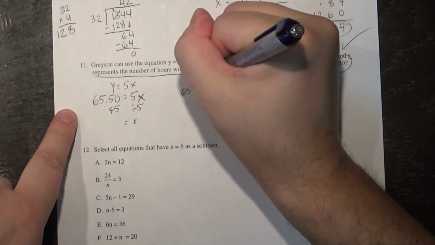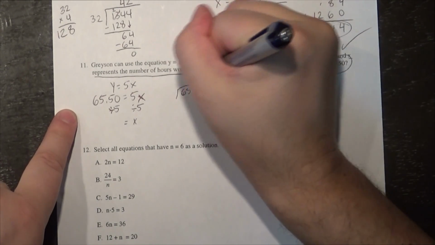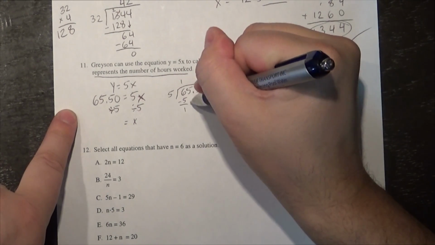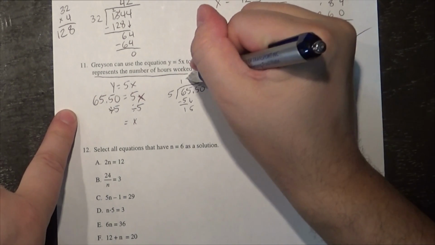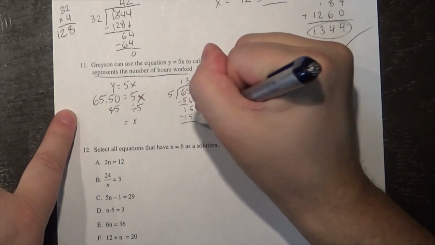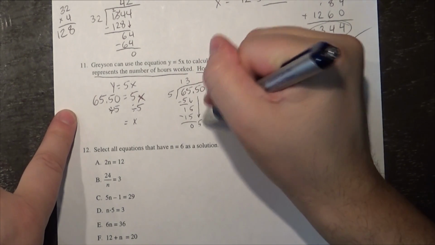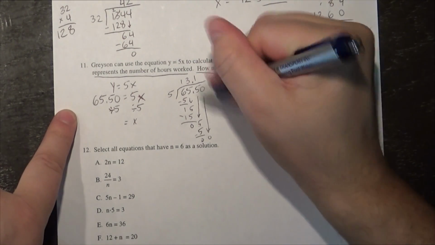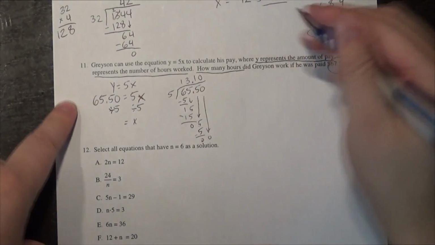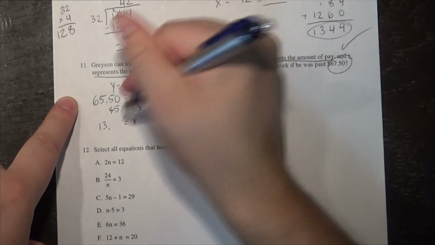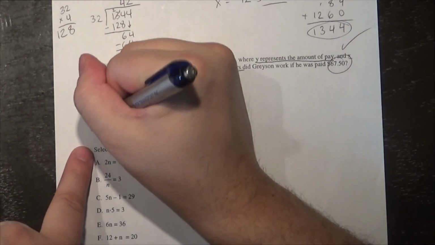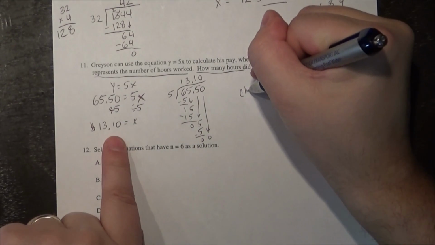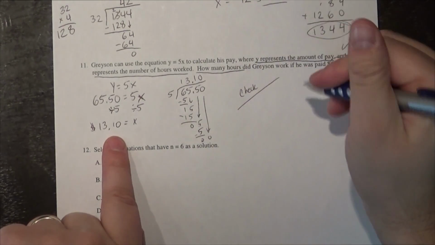So I have $65.50 divided by 5. 5 goes into 6 one time, that's 5. I subtract and have 1. Bring down my 5. 5 goes into 15 3 times, that's 15. I subtract, I get 0. 5 goes into 5 one time, that's 5. I subtract and I get 0. And then 5 goes into 0 0 times. So my answer here is 13.10, or $13.10 is x. And again, I can check this right here by doing a check step.